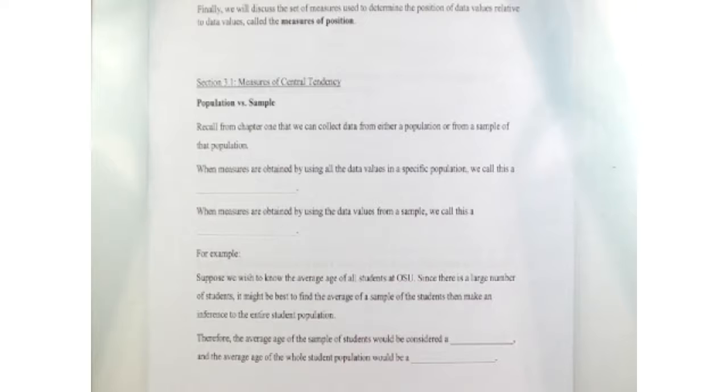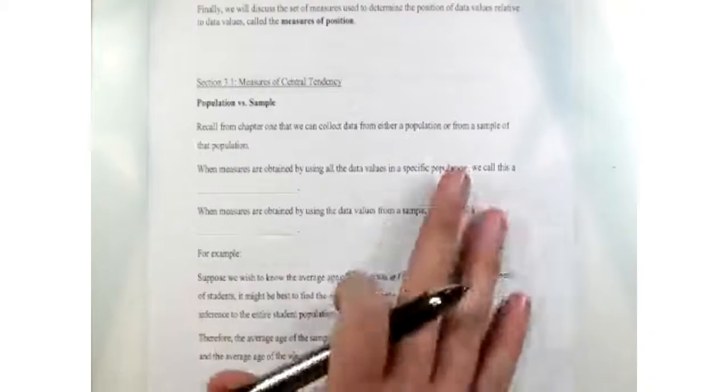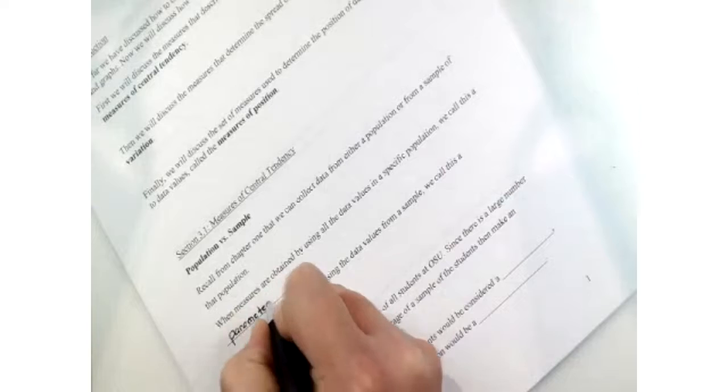So, when measures are obtained by using all of the data values in a specific population, we call this a parameter. A parameter is what we want to estimate based on the sample data we get.